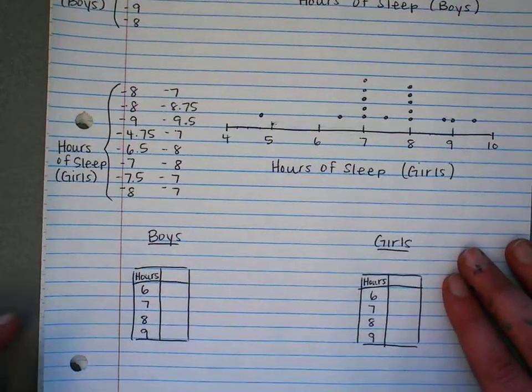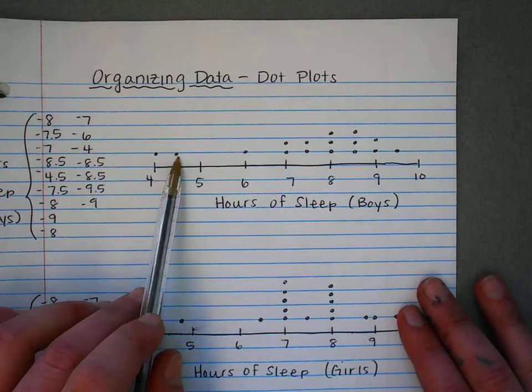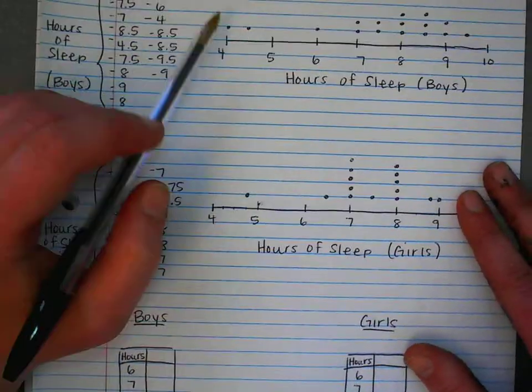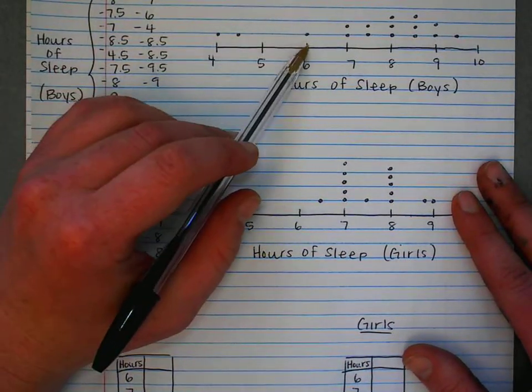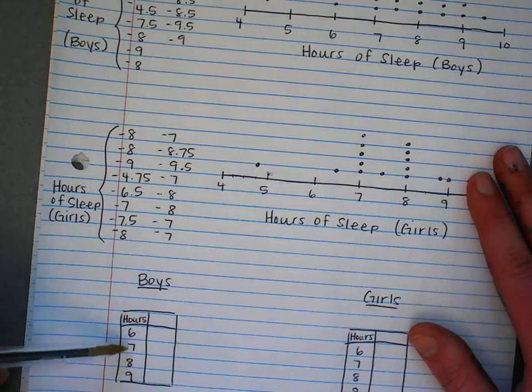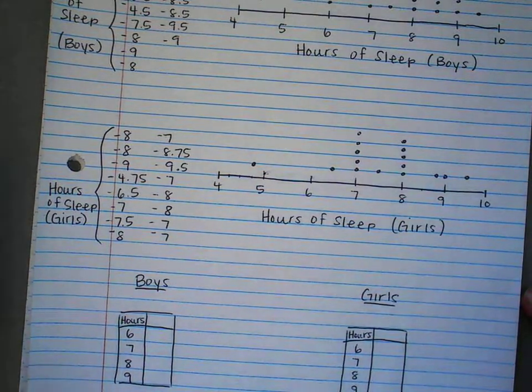If this were a true table, I would have listed every single number on this side, like 4 hours, 4.5, 6, 7, 7.5, 8, 8.5, 9, 9.5. But I'm just doing it quick since it's just an example.